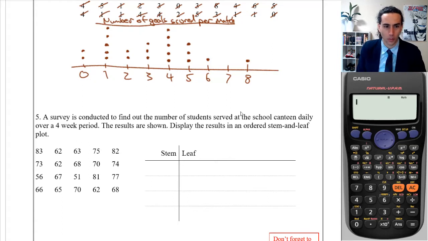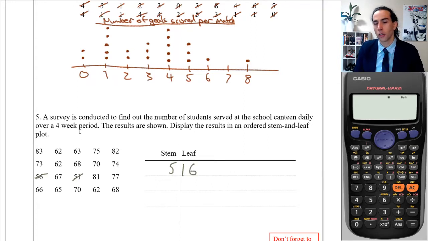So the smallest one we got is 5. So for 50s, we got a 56, a 51. So you find the smallest one, and it goes like this. So it means the stem is the 50, the leaf is the 1. What other 5s we got? One more, just a 6. And then you're at 6. So this means there's 2 scores, 51 and 56.